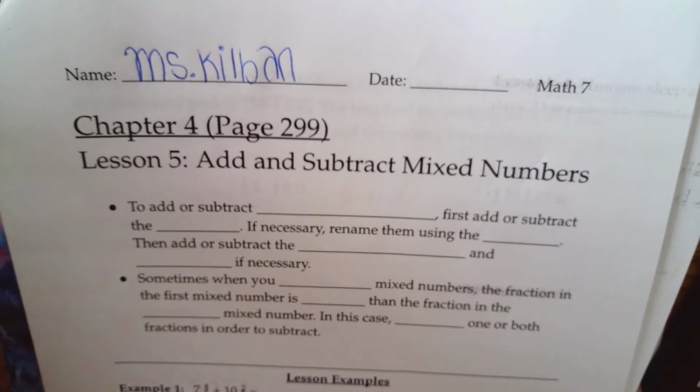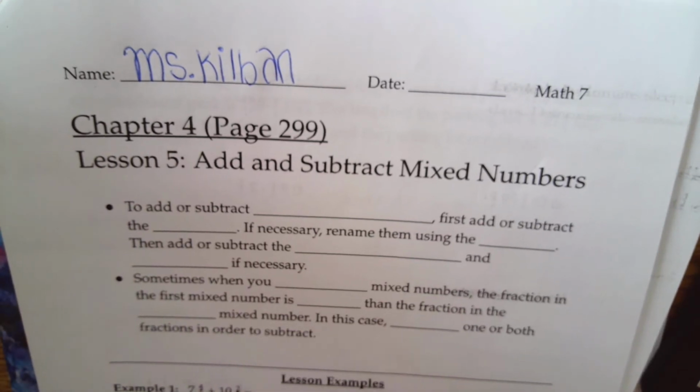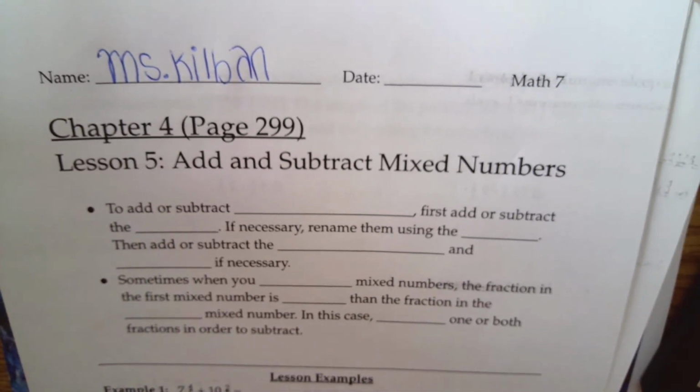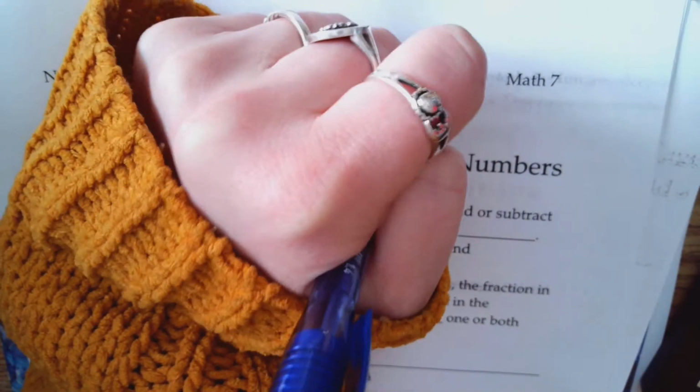So before I even start anything, what's a mixed number? I'm talking to you guys as if you're in my class and as if you can answer back, even though it's a video.